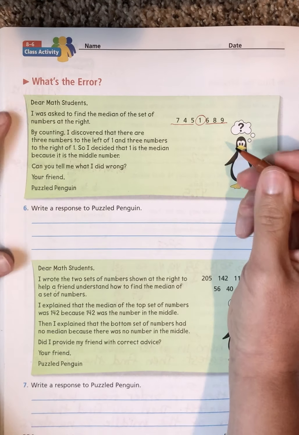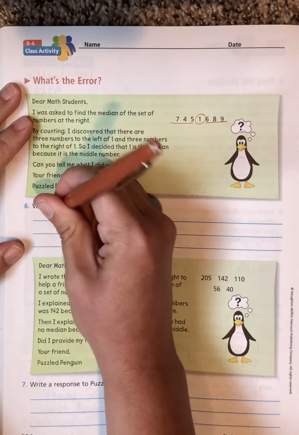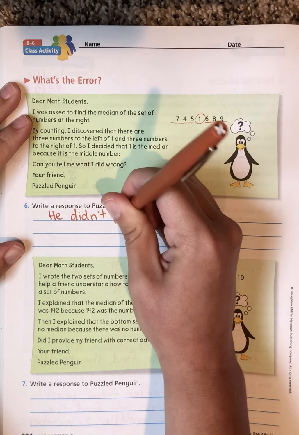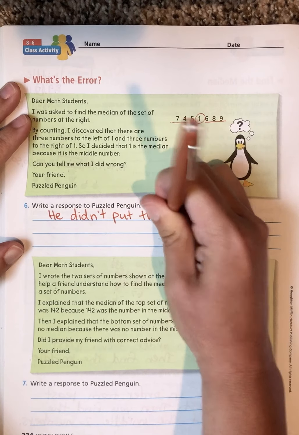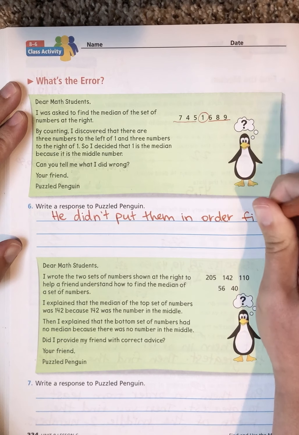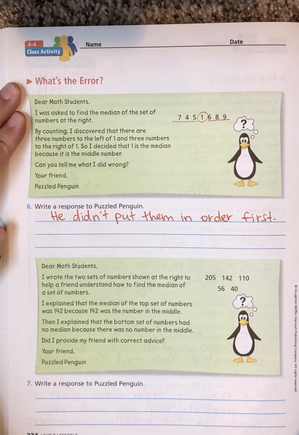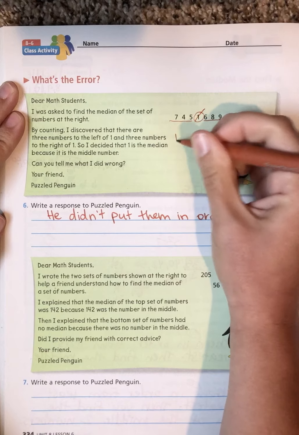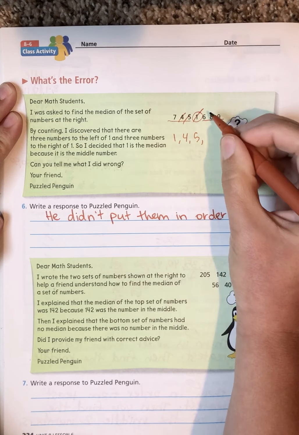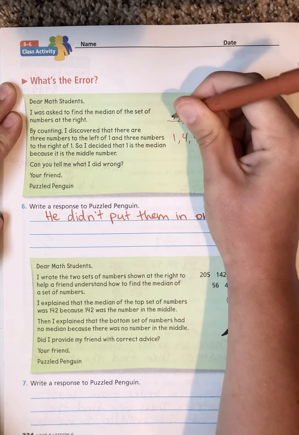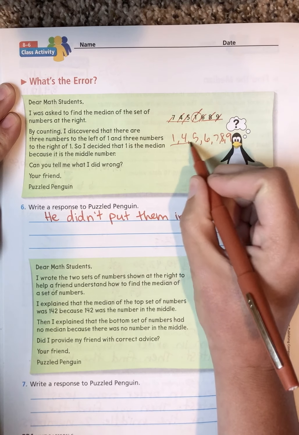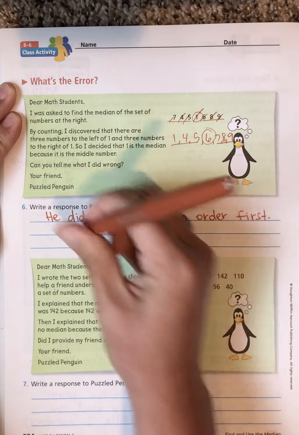Oh, please tell me you guys can see what he forgot to do. He didn't put them in order first. Right? So you have to list them either greatest to least or least to greatest. So if you do that, you would have 1, 4, 5, 6, 7, 8, 9. And then 3 on the left, 3 on the right. The median is 6.